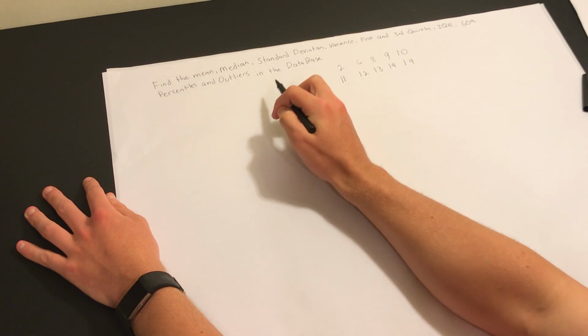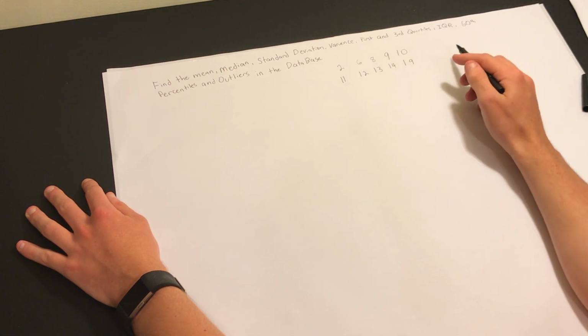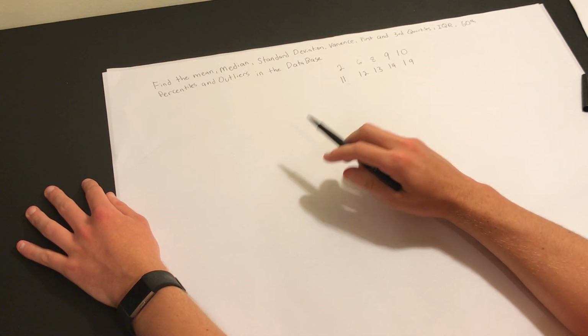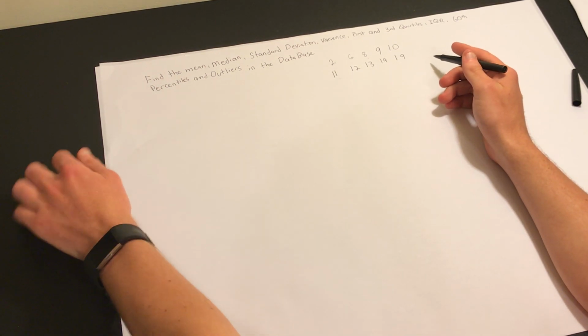Find the mean, median, standard deviation, variance, first and third quartiles, interquartile range, 60th percentile, and outliers in this given data set. So we're going to start off with doing the mean.